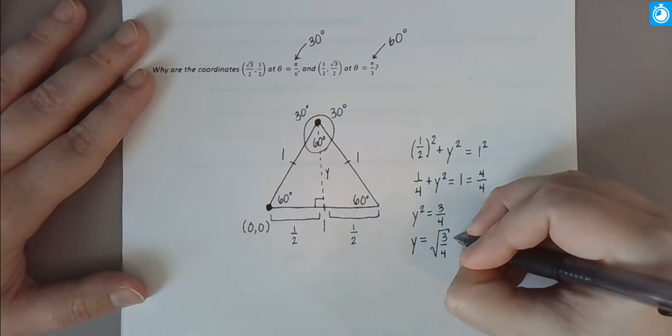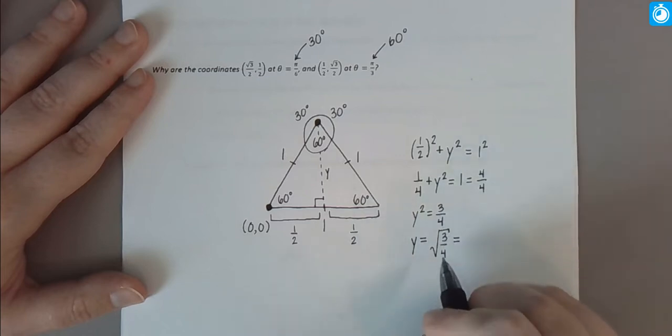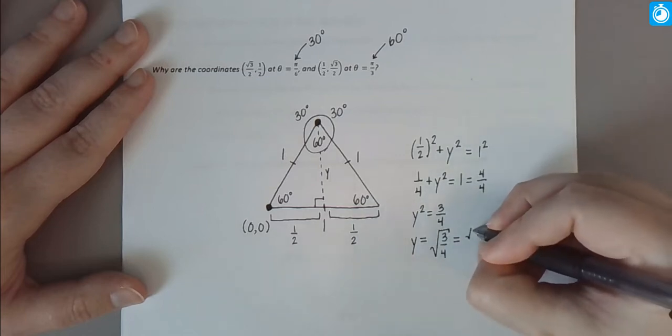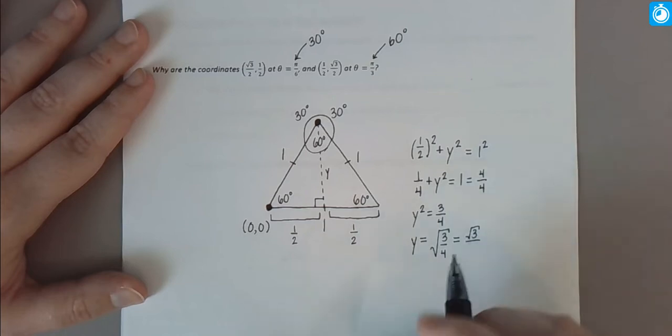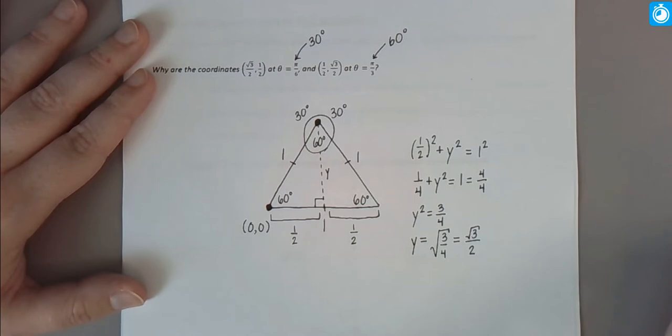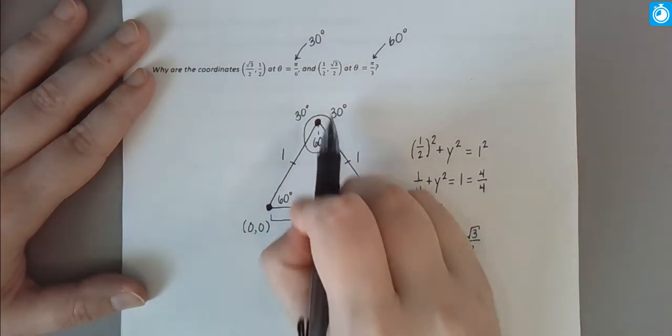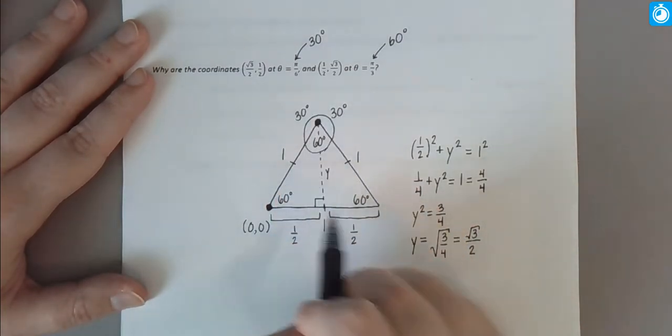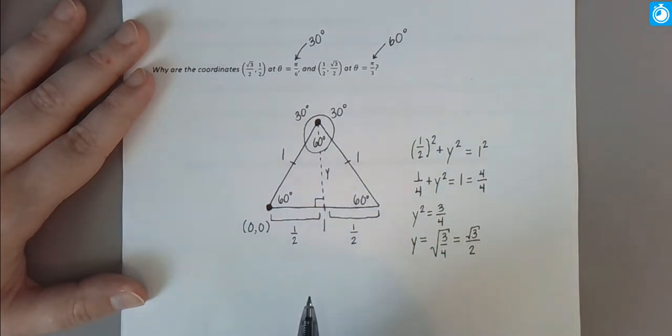And just like before, I can split that up, take the square root of the numerator and denominator separately. So that's going to be the square root of 3 divided by the square root of 4, which is 2. So this length is going to be root 3 over 2.